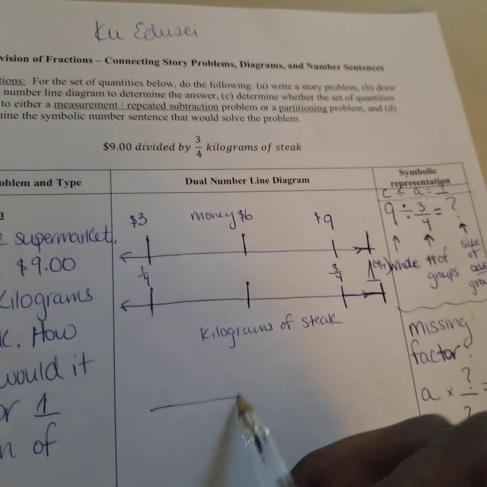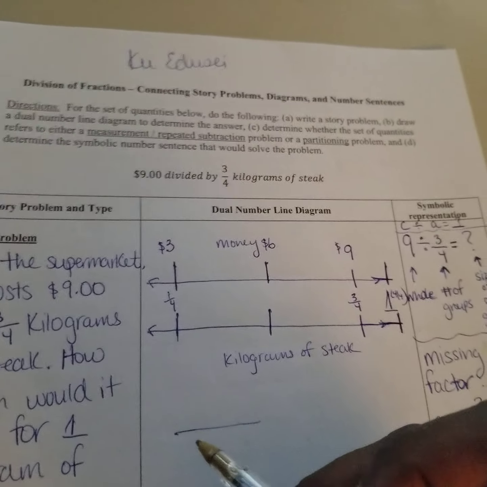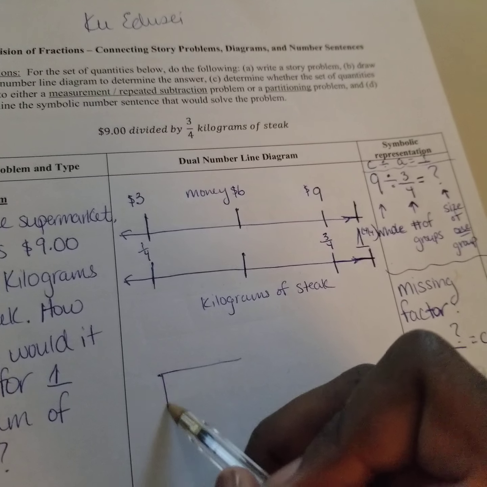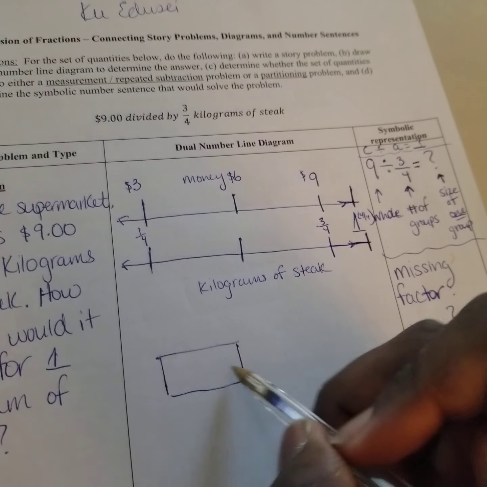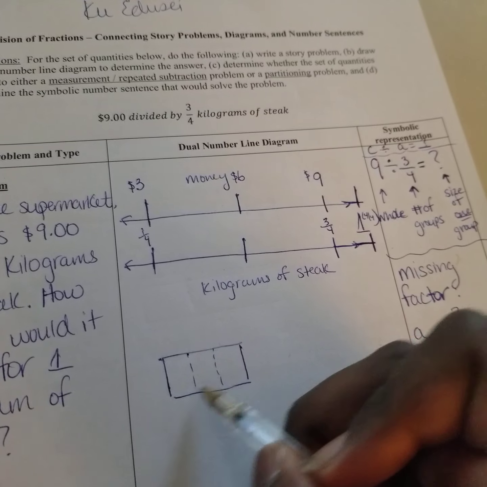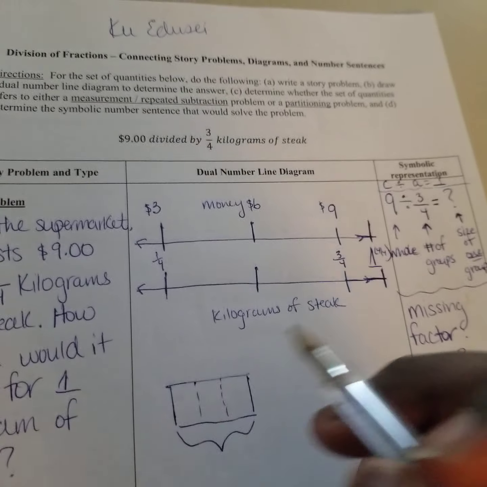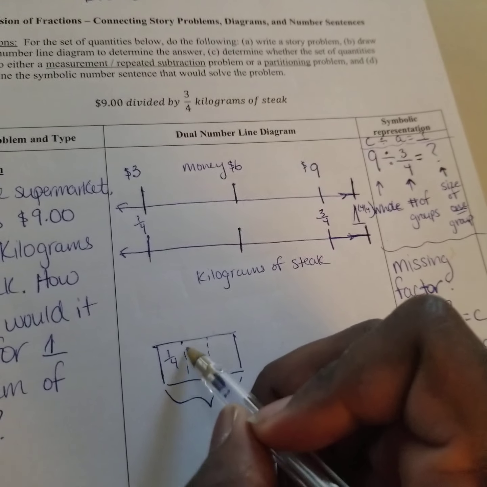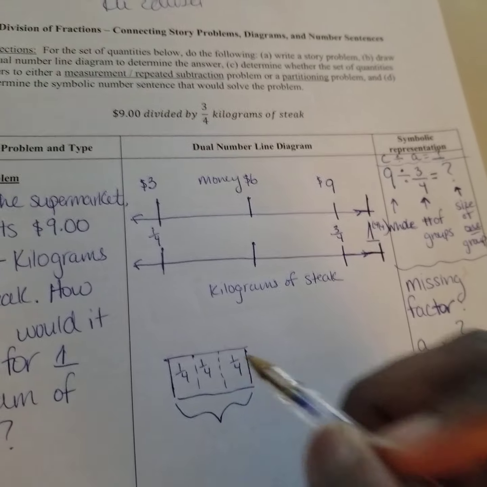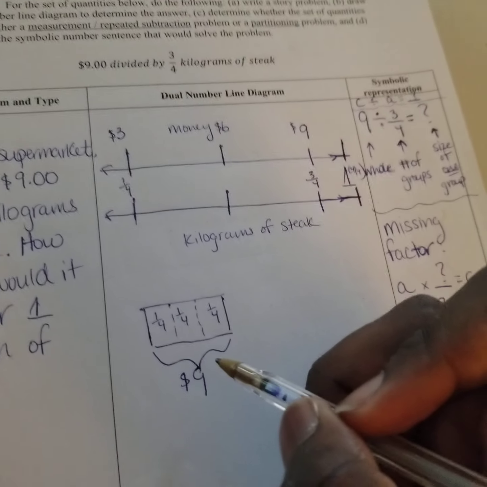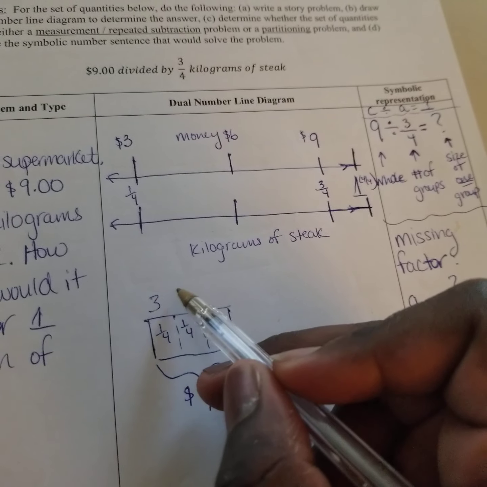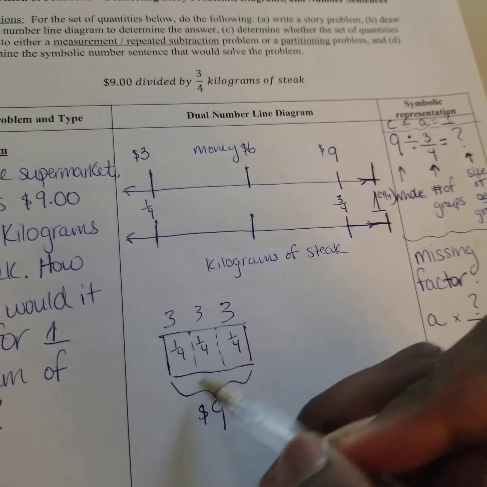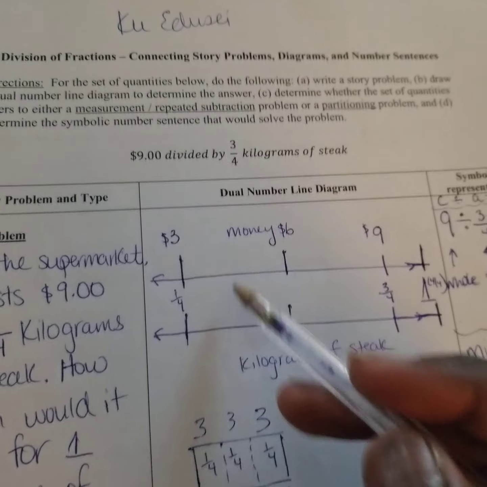You don't have to draw this, but here's an example of what I mean. Pretend each of these is 1/4 of a kilogram of steak, and altogether that's $9. Well, there'd be $3 per fourth of a kilogram.